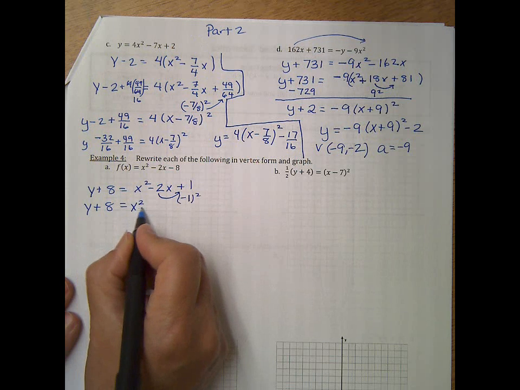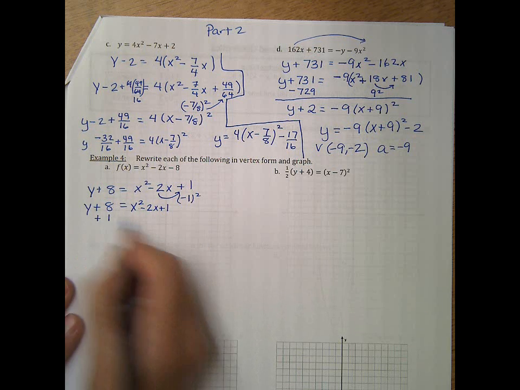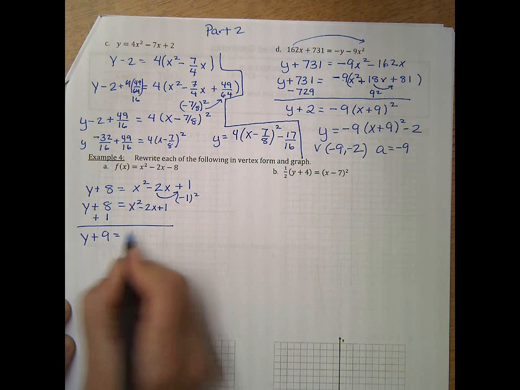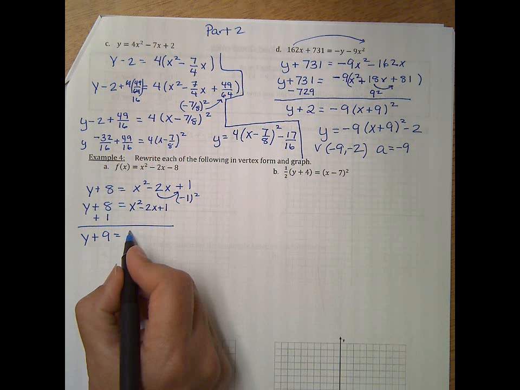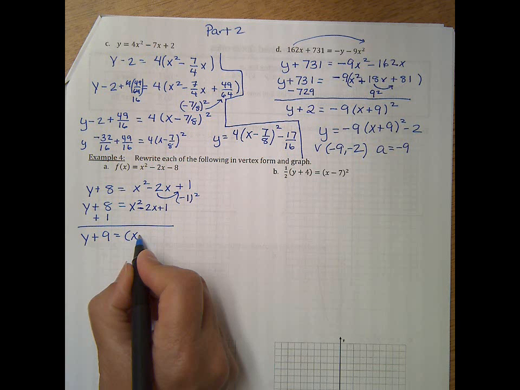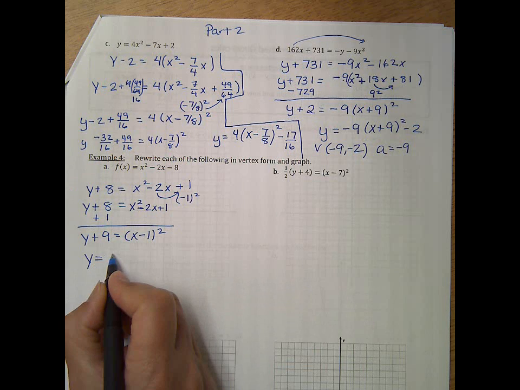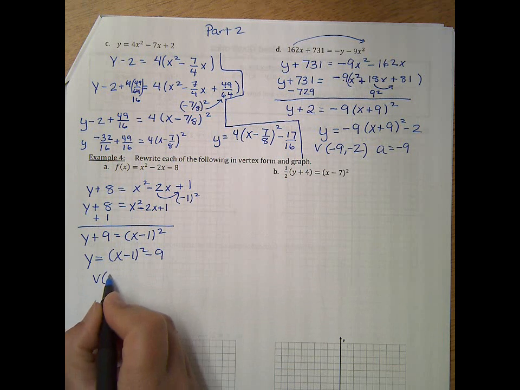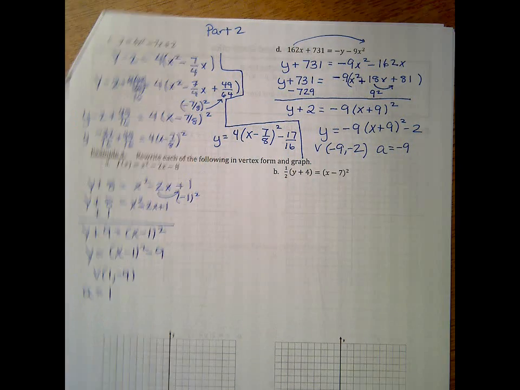So we have x squared minus 2x plus 1, but whatever we do to one side, we have to do to the other. Don't forget that. So we got y plus 9 equals, now this is a perfect square trinomial, so I can factor that. That's x minus 1. Remember, it's always just going to be the half of the b term. Minus 1 squared. Now we bring that 9 over, and we have x minus 1 squared minus 9, so the vertex is 1, -9. Our a value is just 1.